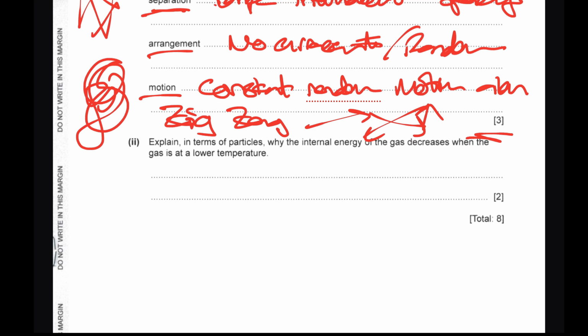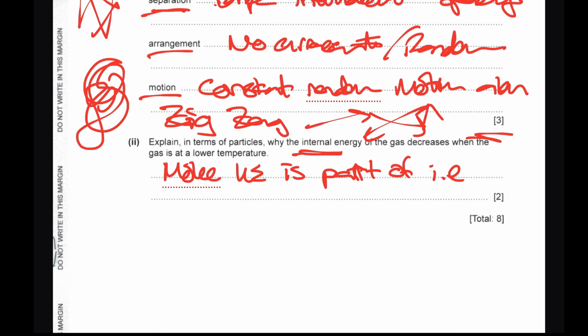Explain in terms of particles why the internal energy of the gas decreases when the gas is at lower temperature. So that's pretty straightforward, because internal energy is the combination of a gas's molecular kinetic energy and molecular potential energy. So here, the molecular kinetic energy is part of internal energy.